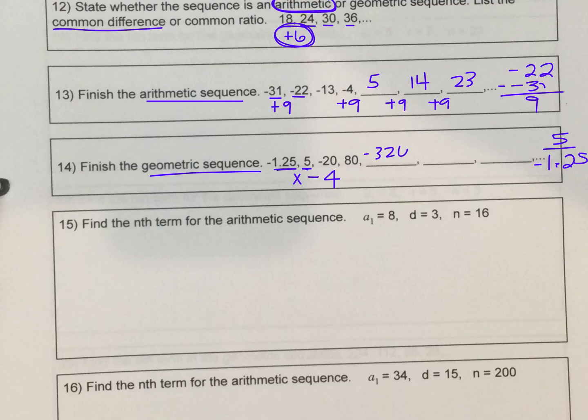Negative 320 times negative 4 is 1,280. 1,280 times negative 4 is negative 5,120.